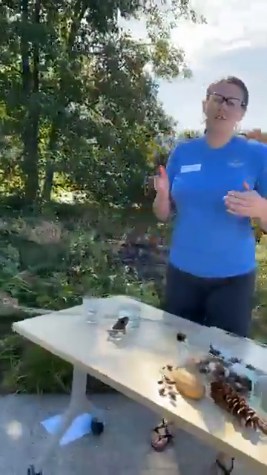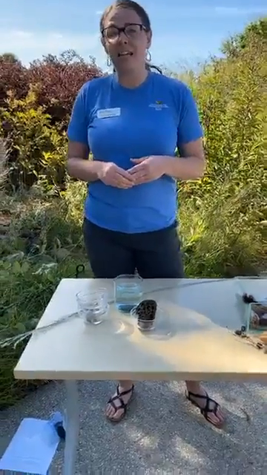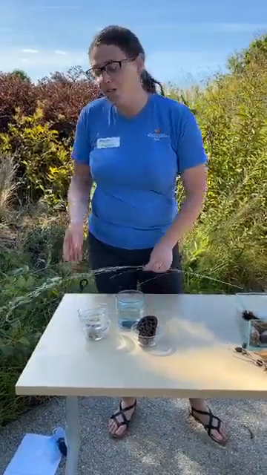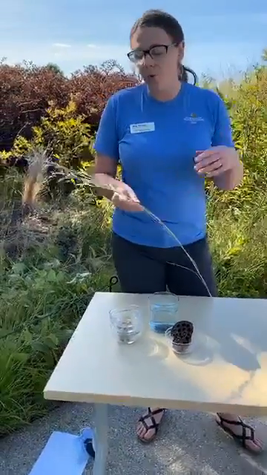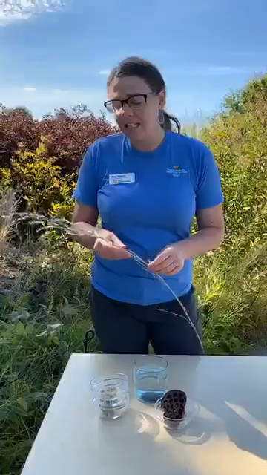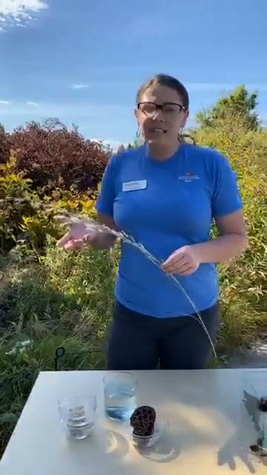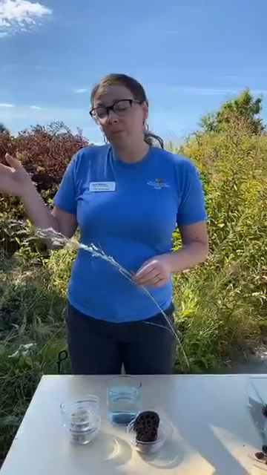So we have two different categories for how seeds can be scattered. And the first category I'll be talking about are abiotic factors. Abiotic meaning non-living factors on how these seeds are dispersed. So the first one is wind, which Heather just demonstrated for us. So wind is a great disperser of seeds. Light, fluffy seeds often get carried by the breezes.